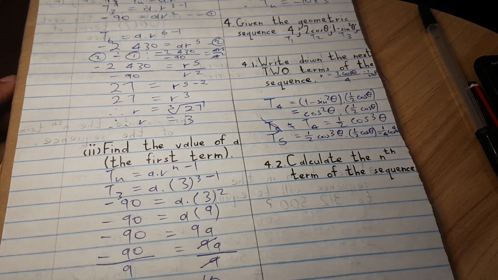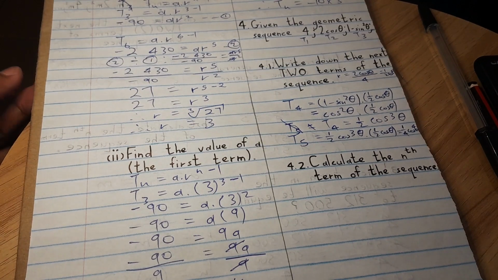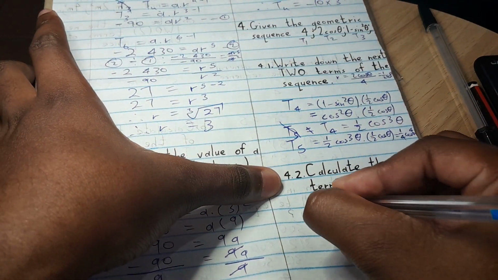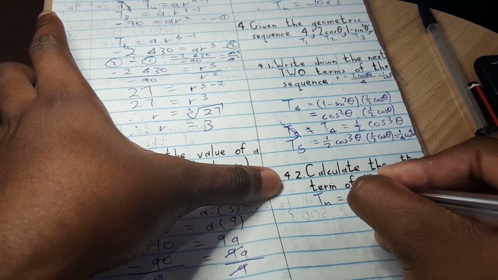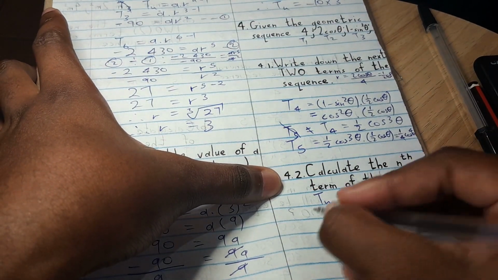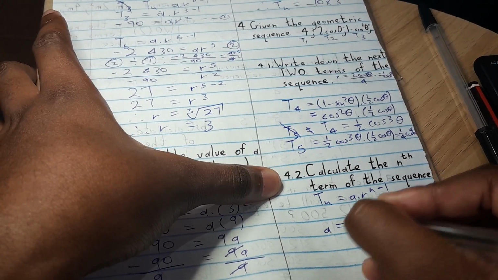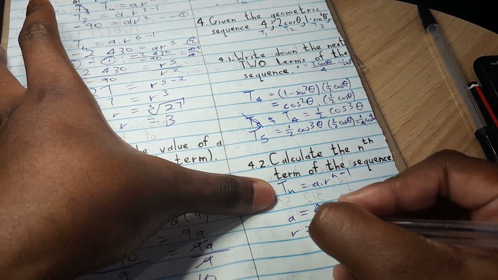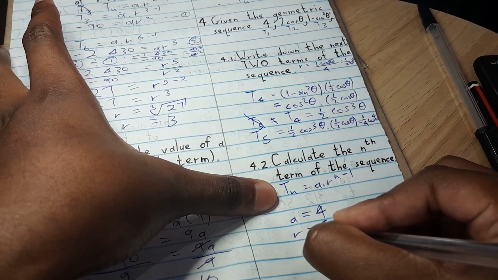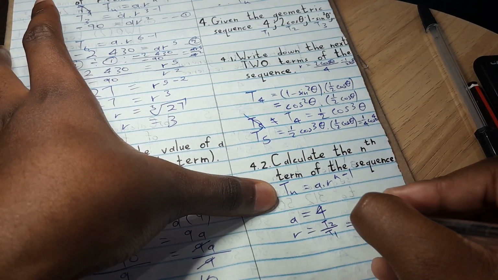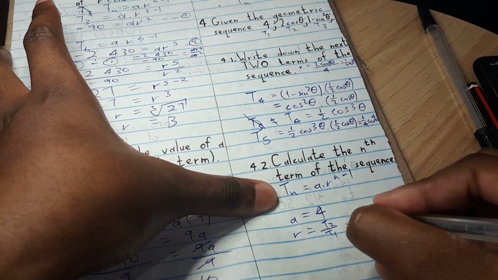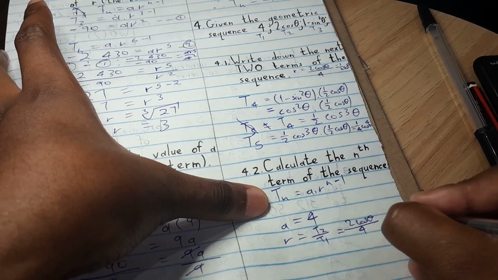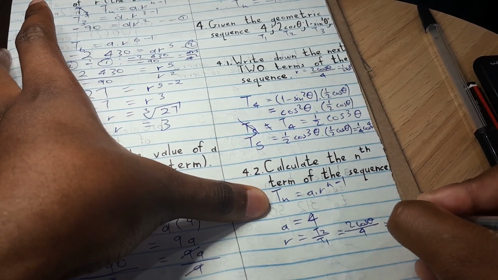4.2 states, calculate the nth term of the sequence. Once again, the nth term is Tn equals a times r to the power n minus 1. A is 4, and r is T2 over T1, which is 2 cos theta over 4, which is half cos theta.